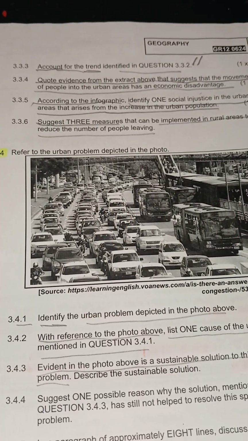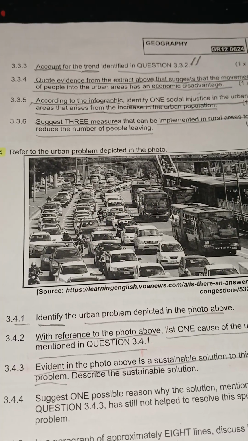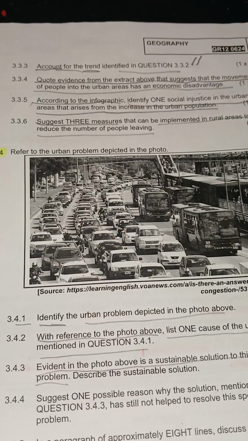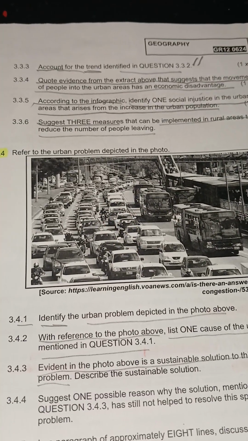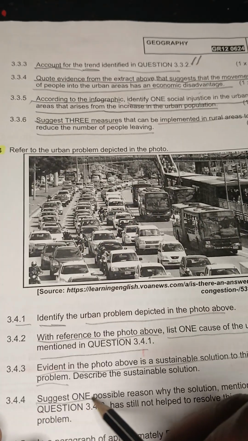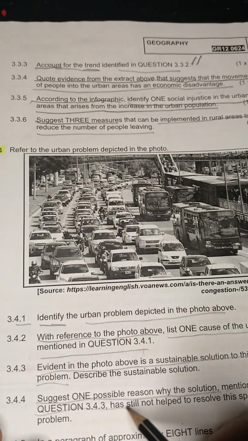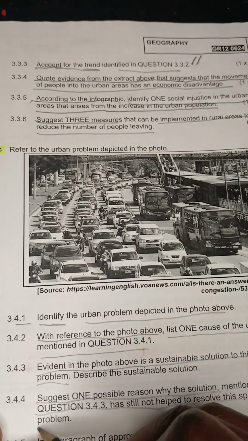Okay, so better public transport, the bus lanes are evident in the photo. Rea Vaya, that's an example. Of course, that's how you answer this question. Then suggest one possible reason why the solution mentioned in question 3.4.3 has still not helped to solve this specific urban problem.